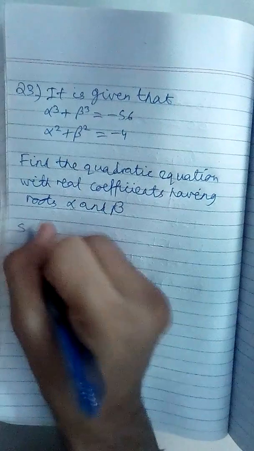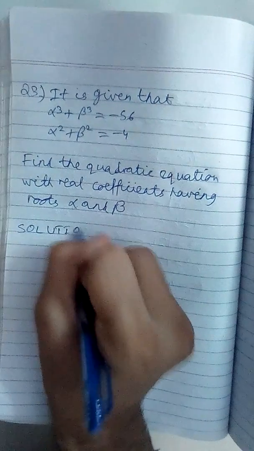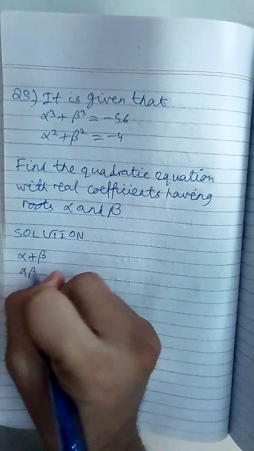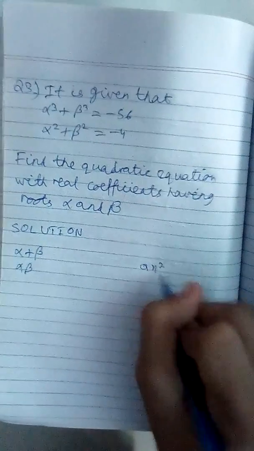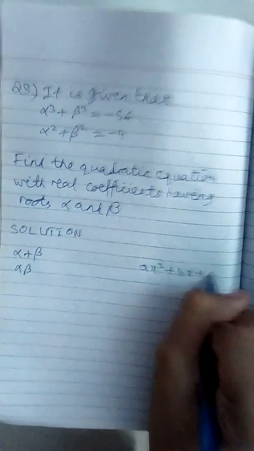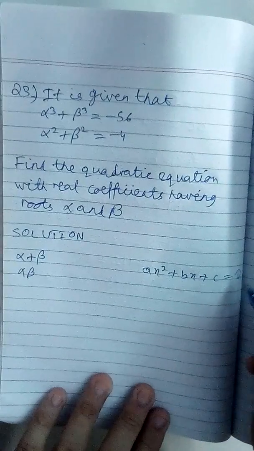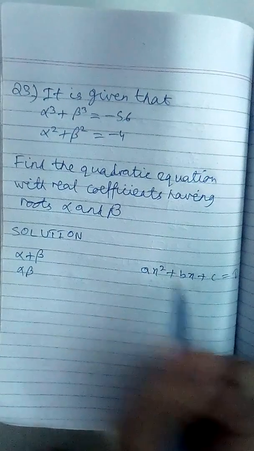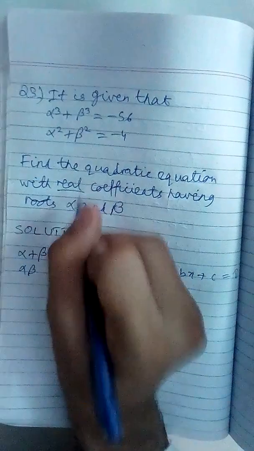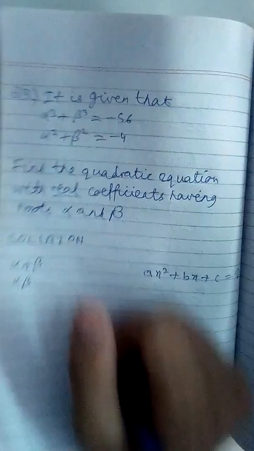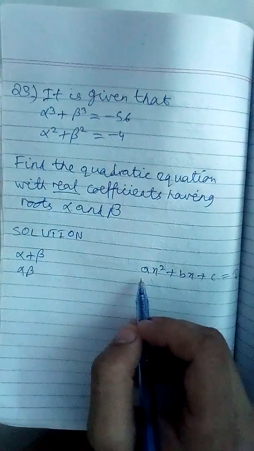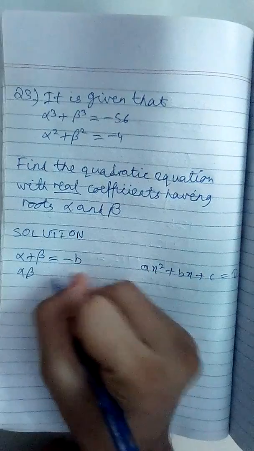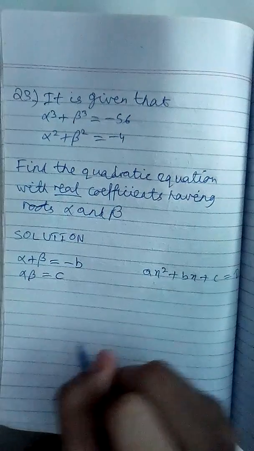Moving on to the formal solution, we need to find α plus β and αβ, with the quadratic equation of the form ax square plus bx plus c, with the values of a, b and c being real as stated in the question. Now we are assuming the value of a equals 1. So we are getting α plus β equals minus b and αβ equals c.